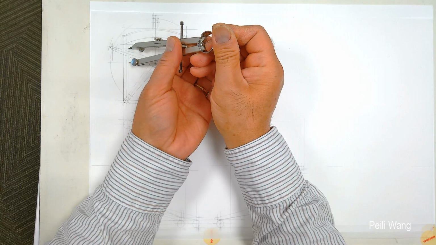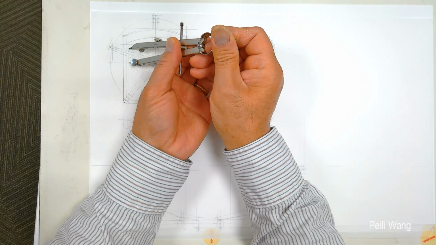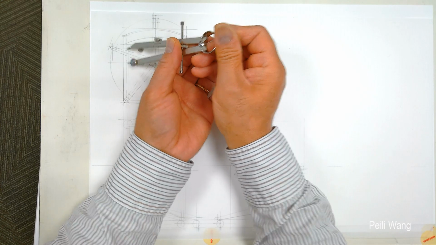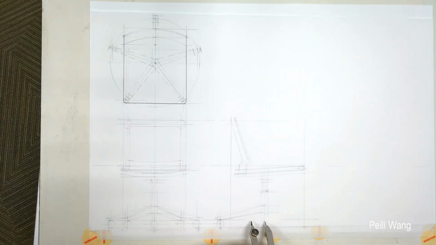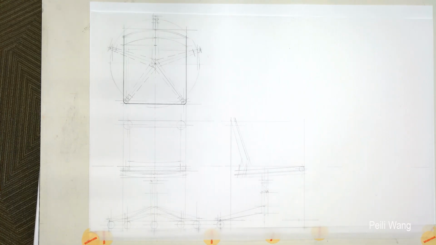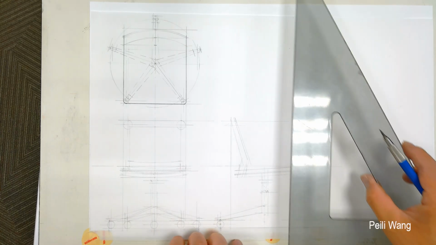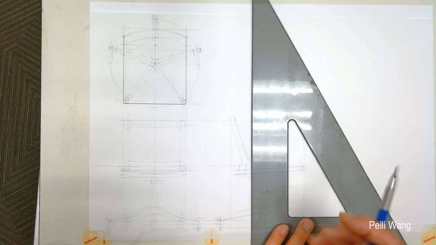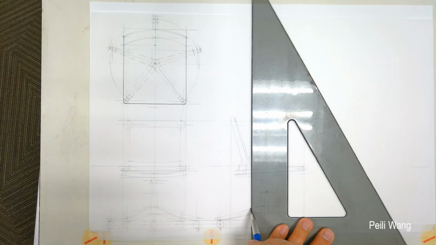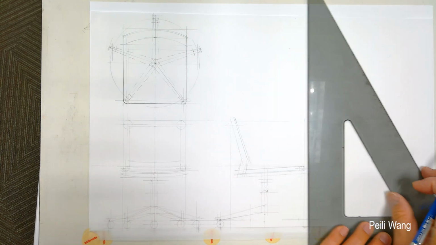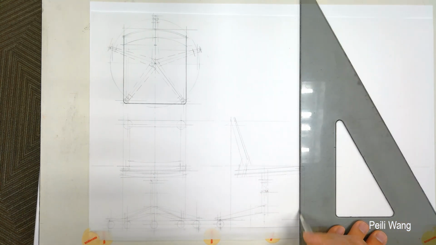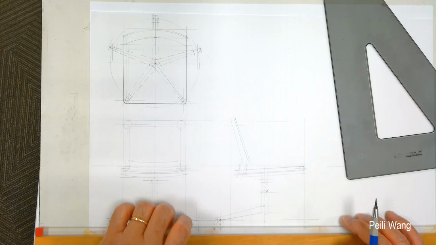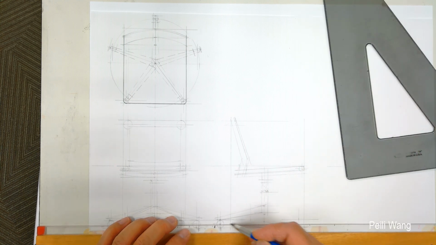This is transfer. Perfect. I find a center point. Okay. Then this is center.